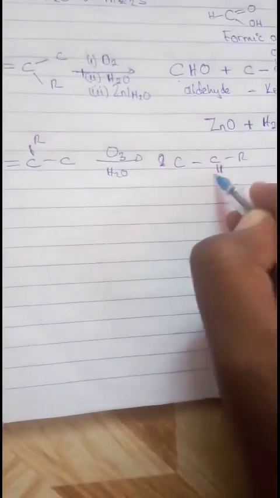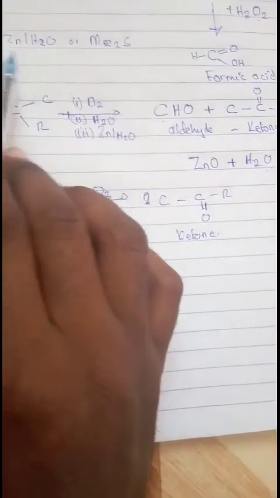Here we are going to produce CR double bond O, and this side also we shall form two molecules of a ketone. This is a ketone. So here there will be no addition of reductive agent because the ketones produced are resistant to oxidation.